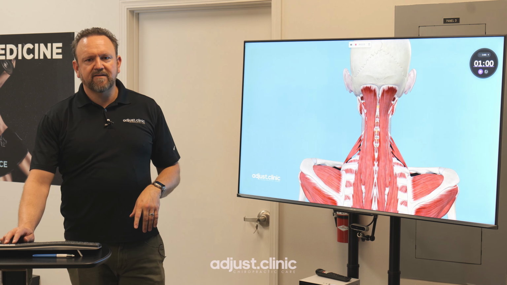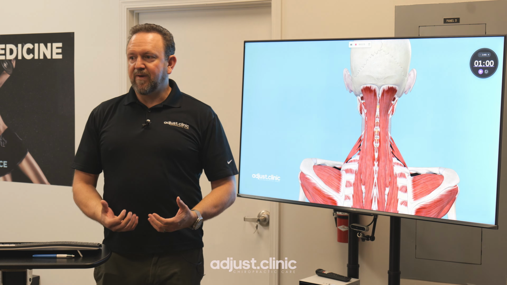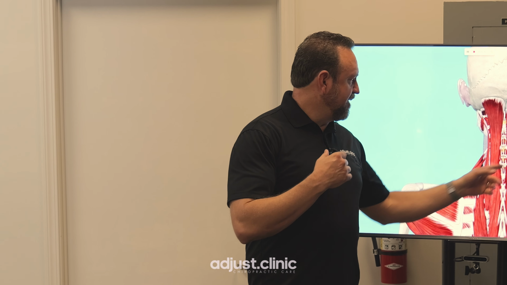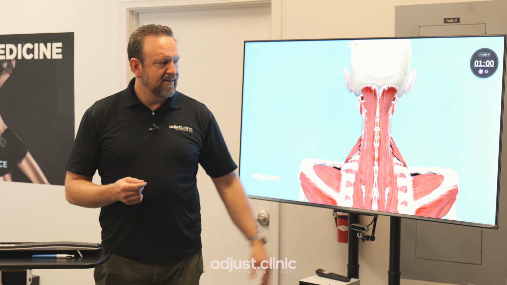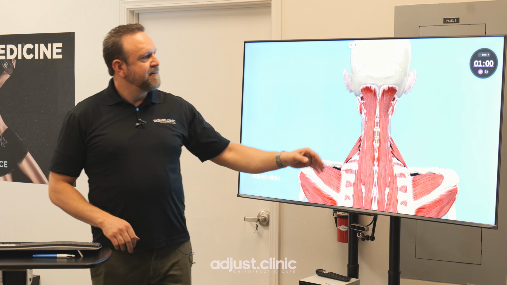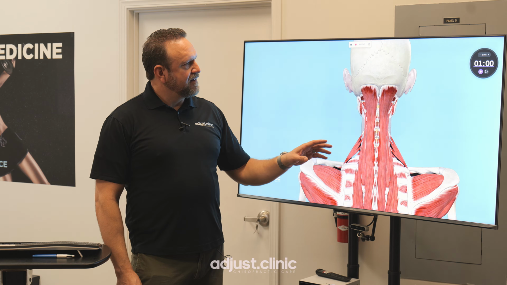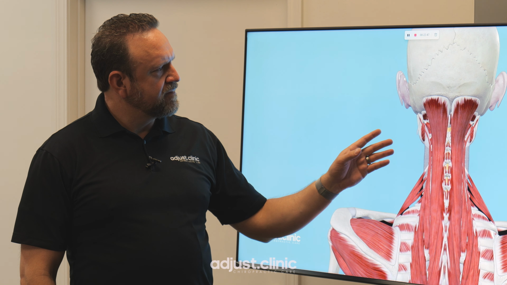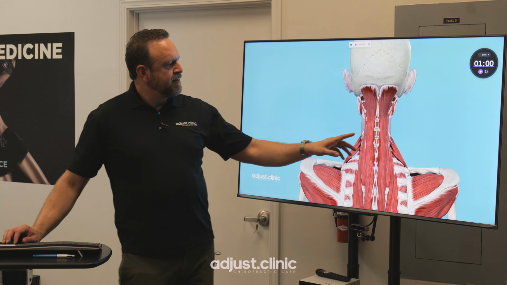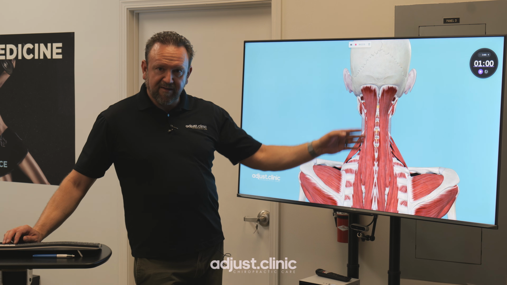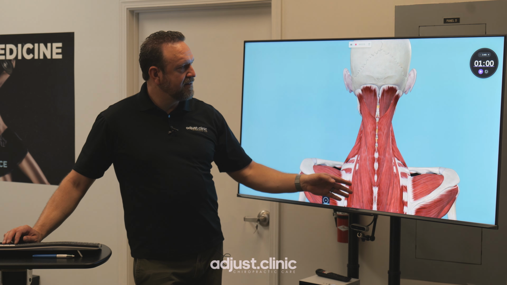Better movement does this. And it's not like picking up a heavy weight with these muscles to promote muscle contraction. It is watching your posture. It's allowing better flexibility in your whole neck.